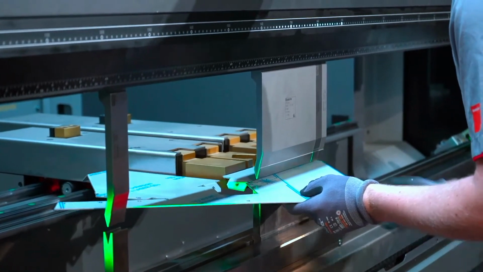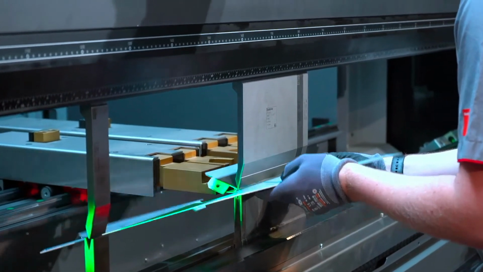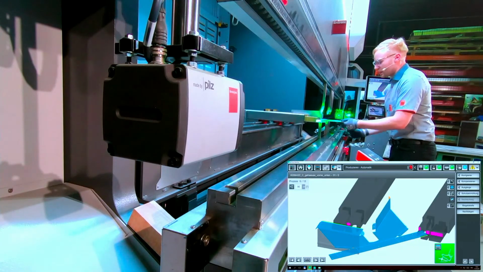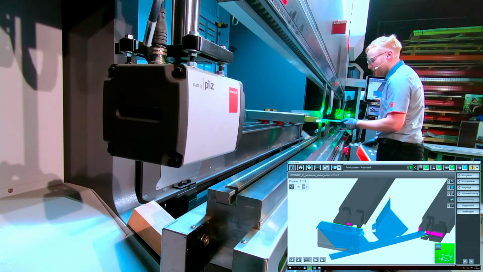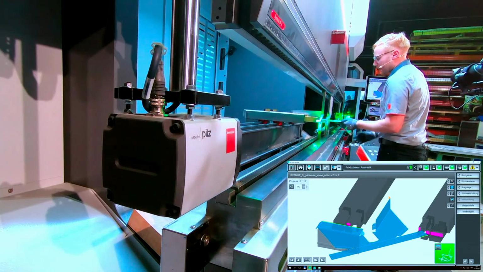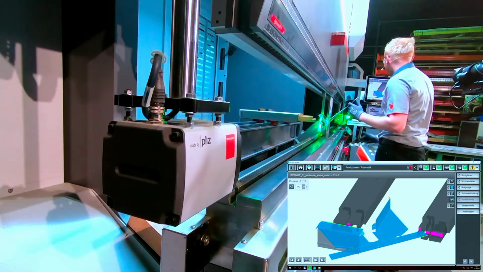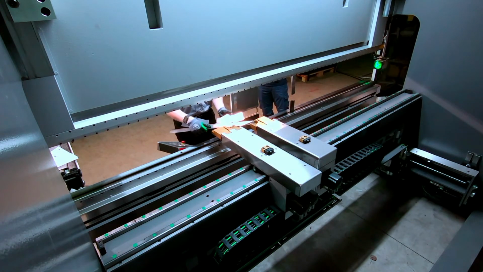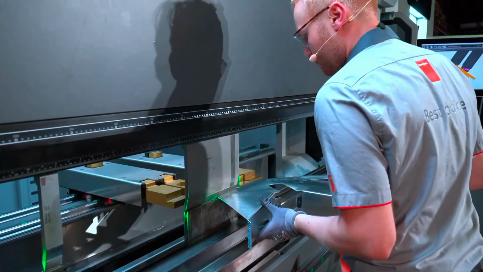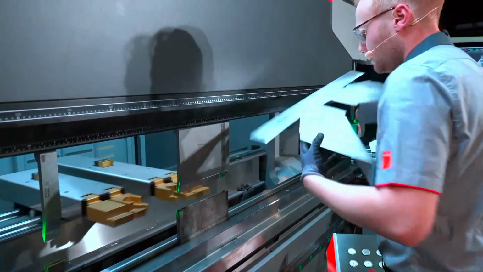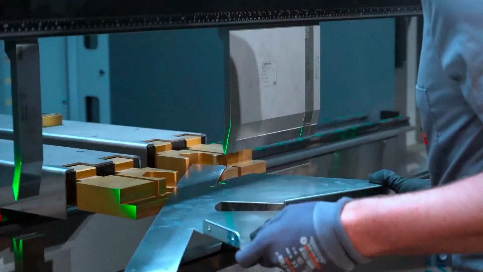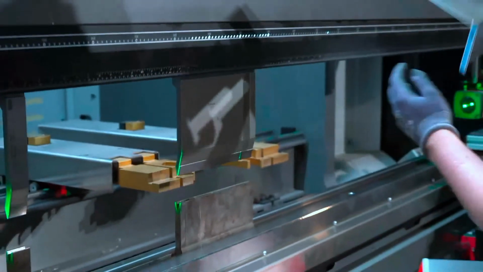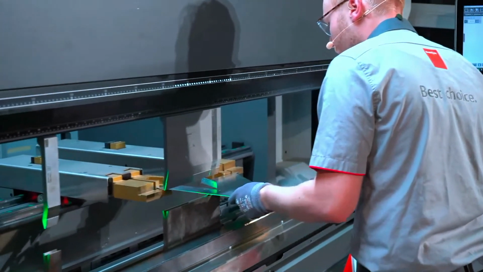Okay, so here we have the next bend for this part. We have 13 bends on this part. And here now you see the really good use of our complex fingers with the 5-axis back edge system to make sure that we also can use the back edge with complicated parts like this. There's no really straight line on this part, so we have to use really the 5-axis back edge system for good part quality during the whole bending process.